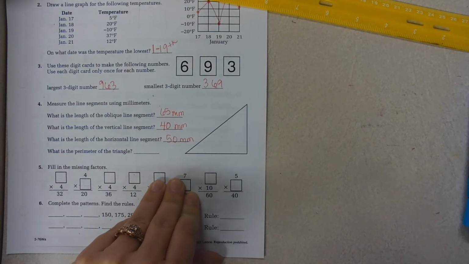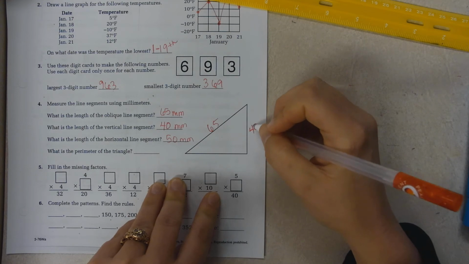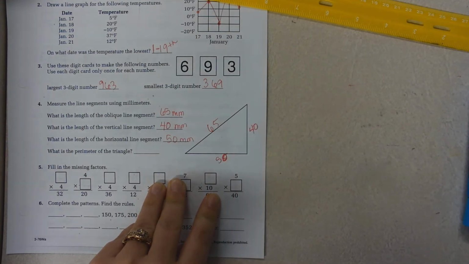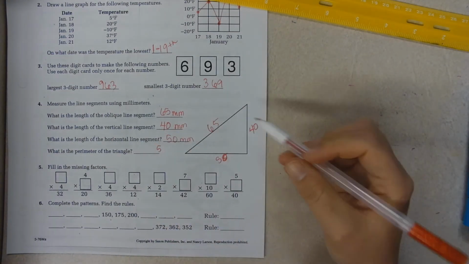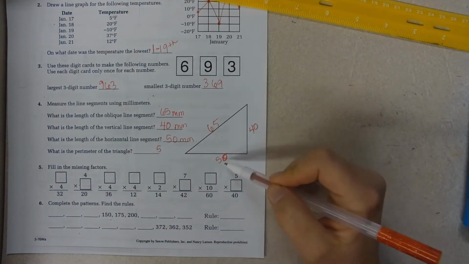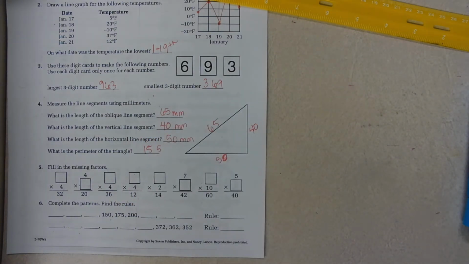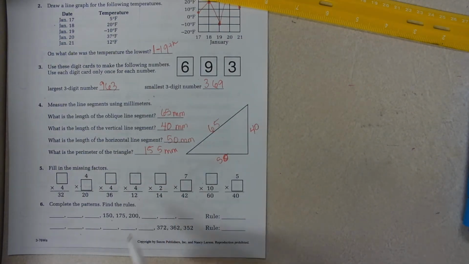So what would the perimeter be? So if I label this 65, 40, and 50, what would my answer be? Well, there's a 5 in the ones place. 6 plus 4 is 10, plus 5 more is 15. 15 tens, so 155 millimeters.